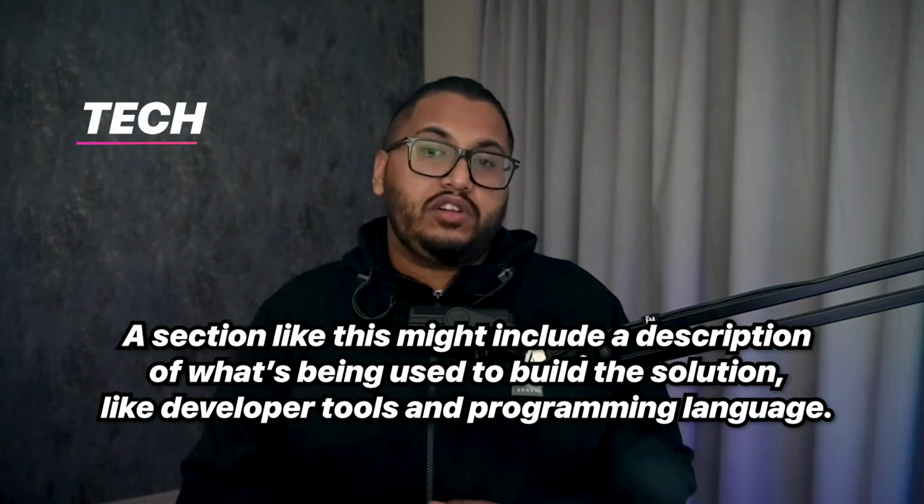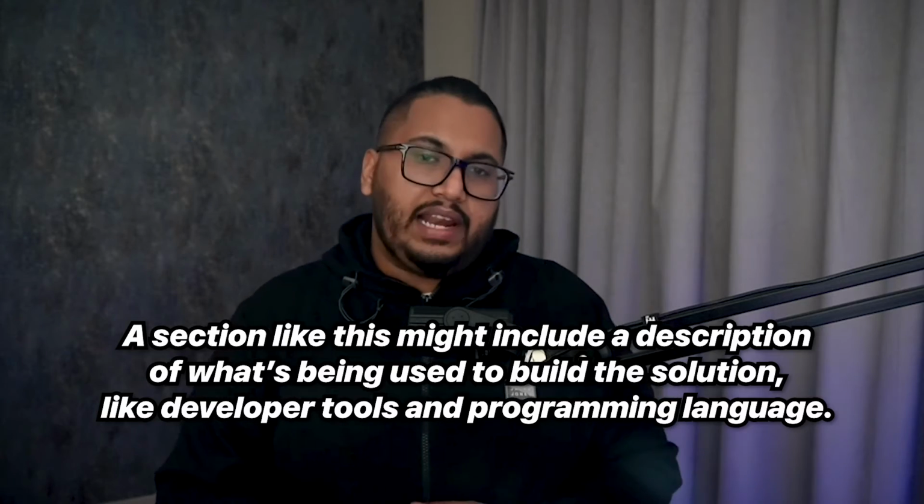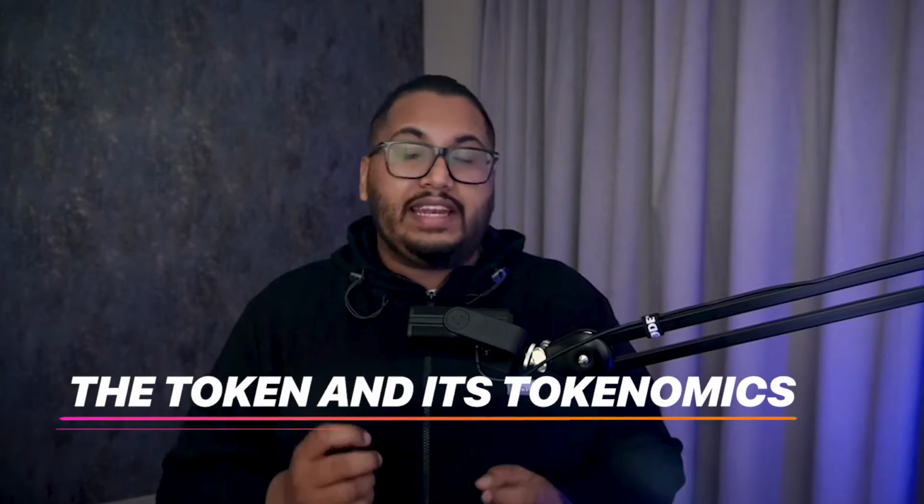Up next, we have the tech. The nitty-gritty of the tech that powers a project is addressed here. A section like this might include a description of what's being used to build the solution, like developer tools and programming language. Next, we have the token and its tokenomics.